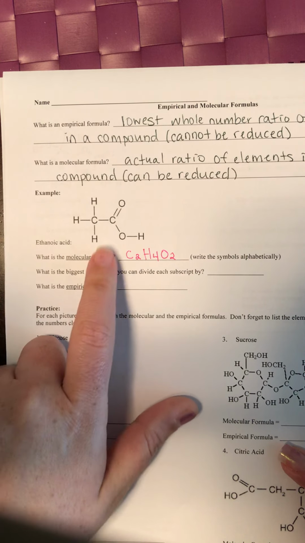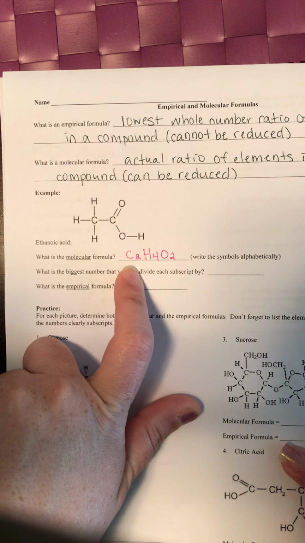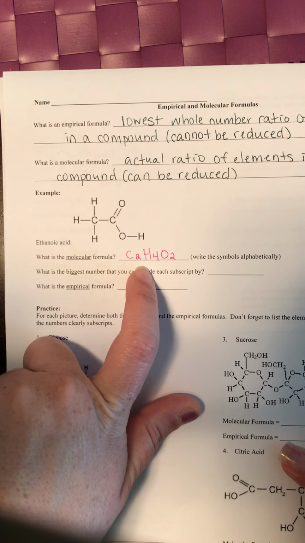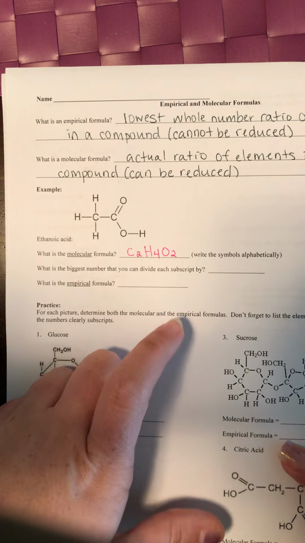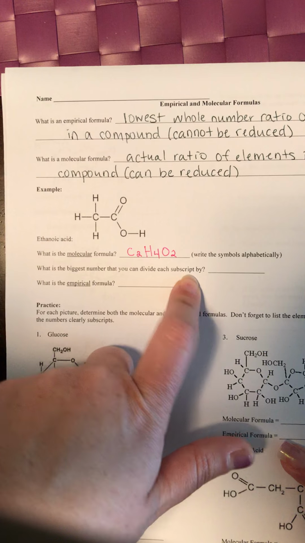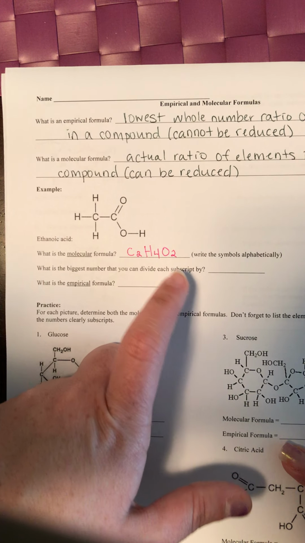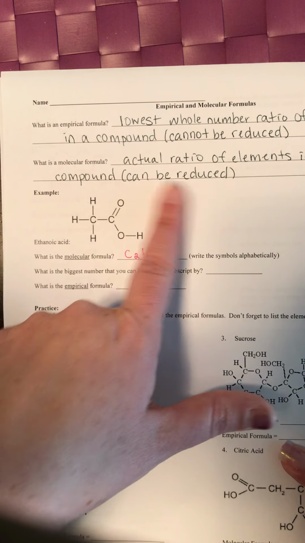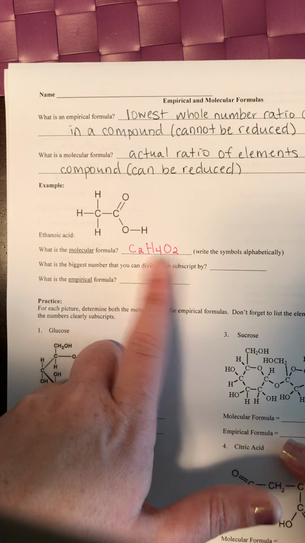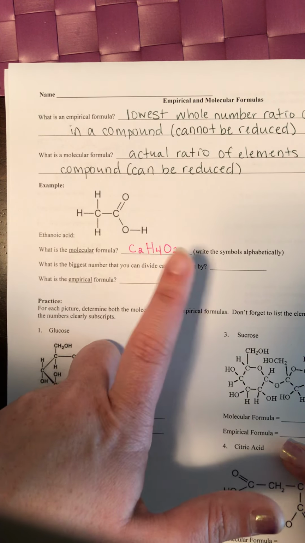So if you'll notice, this is the actual ratio because I could reduce a 2, a 4, and a 2. Think about when we're writing formulas and we crisscross and I say, can we reduce that? Yes, we could reduce this. And that's what's going to make our empirical formula. Okay? But the molecular formula can be reduced. It's the actual ratio. The ratio is 2 to 4 to 2.